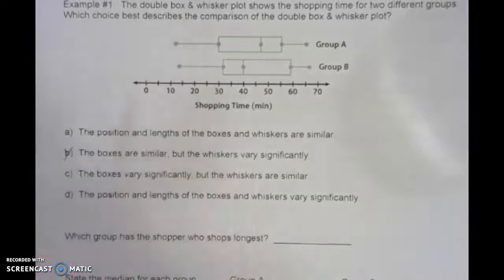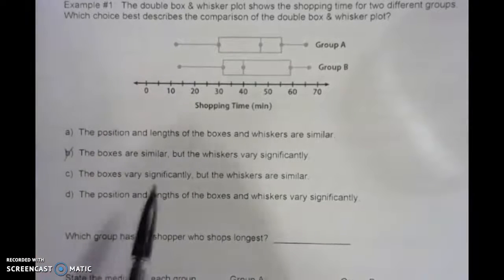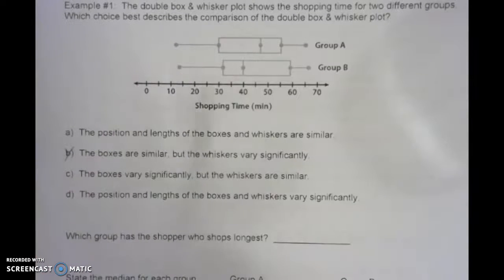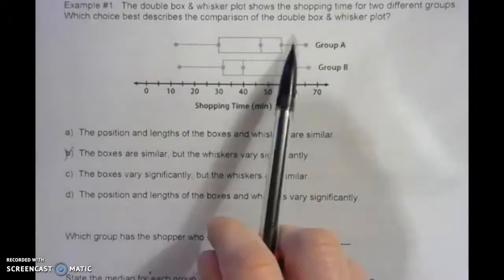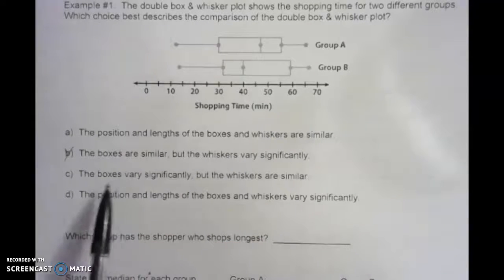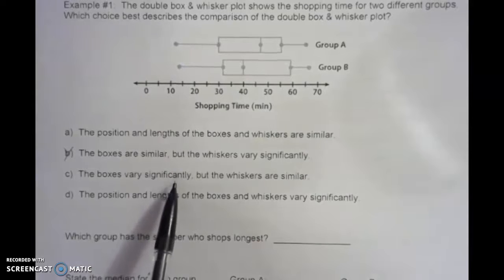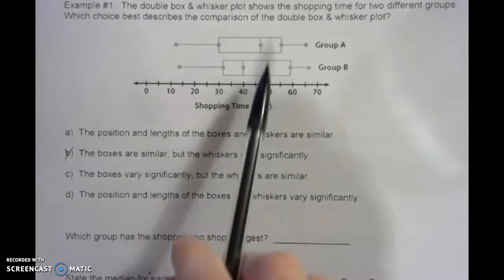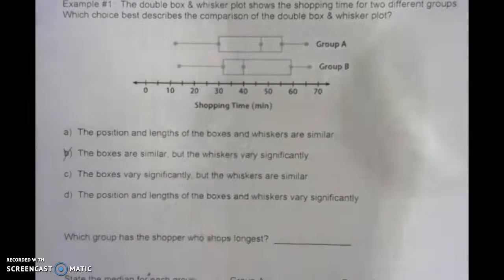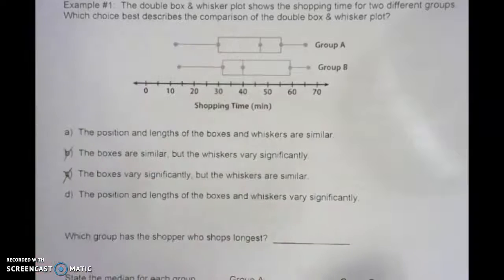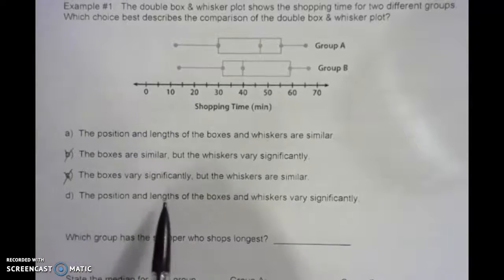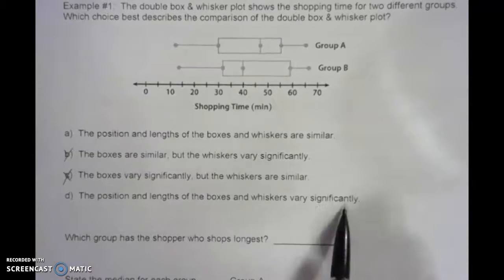All right. Letter C says that the boxes vary significantly, but the whiskers are similar. Well, again, I think that the position and lengths of the whiskers are very similar, but the boxes vary significantly. I don't think I agree with that statement. Again, I think they're about in the same location and they're about the same length, so I'm going to cross out that one. The position and lengths of boxes and whiskers vary significantly.